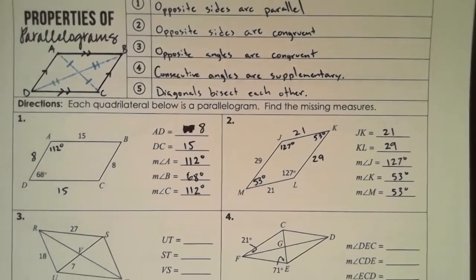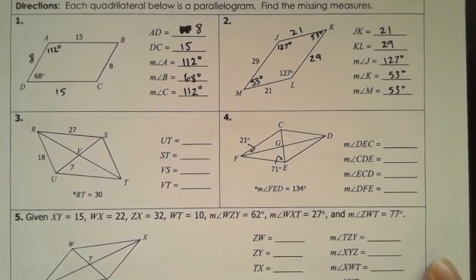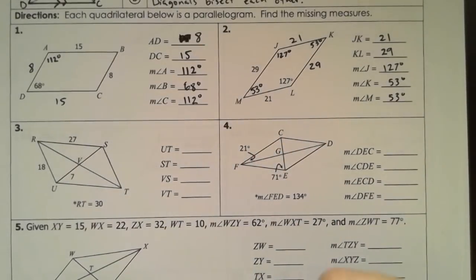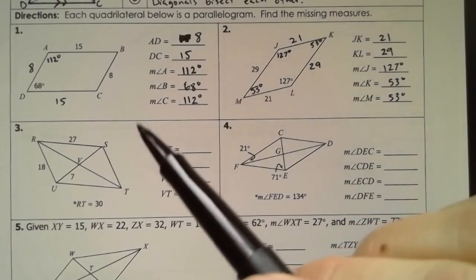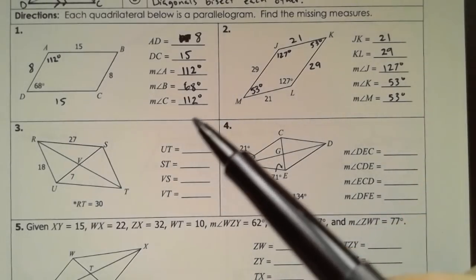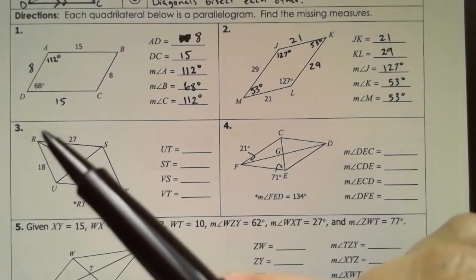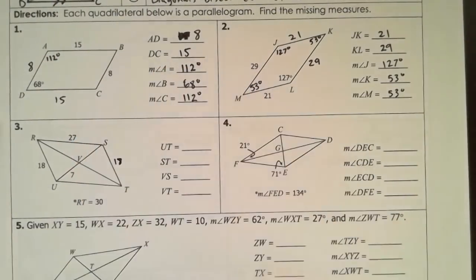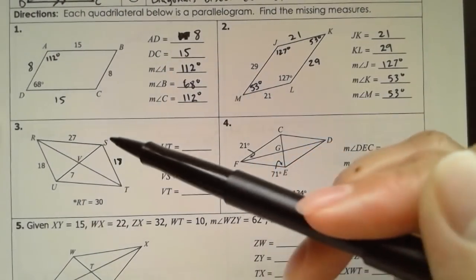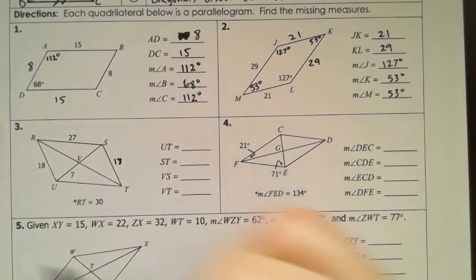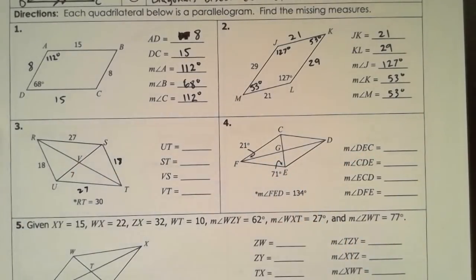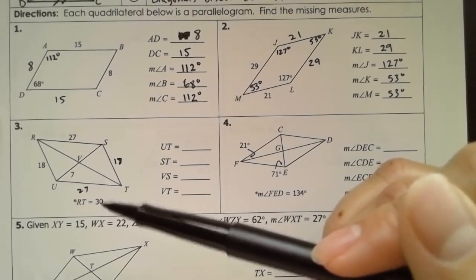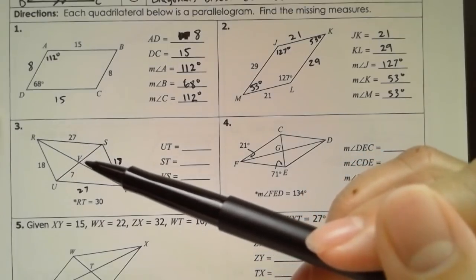Number 3, what changes here is that now we have our diagonals drawn in. So let's take the same approach and start filling in as much as possible before we fill in the sides here. Okay, so RU is opposite to ST, so then they're both 18. RS is 27, so then UT is also 27. And they give us a bit of information here. They tell us that RT is 30. RT is this diagonal here.